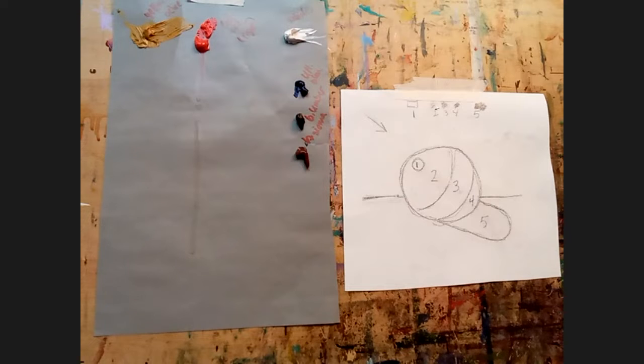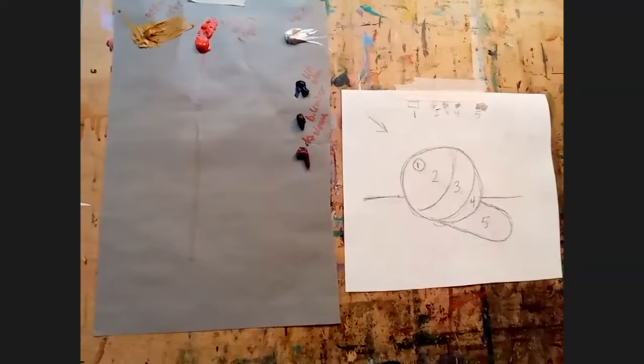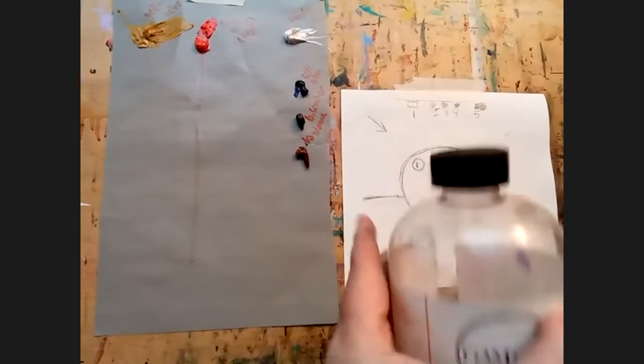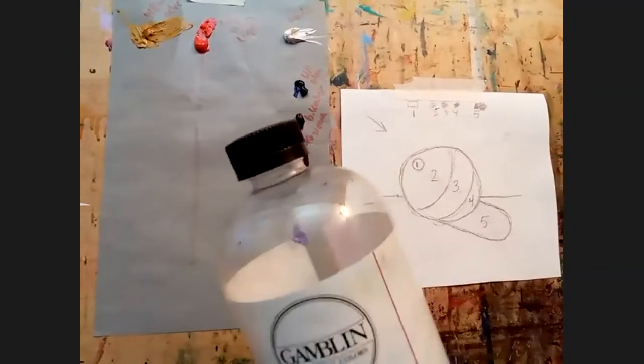All right. So the first thing we're going to do, now if you've got acrylic, of course, your paint is going to dry faster. If you've got oil, your paint is going to dry slower. If you are working with oil, we're really done working with Gamsol except to clean our brush in between.